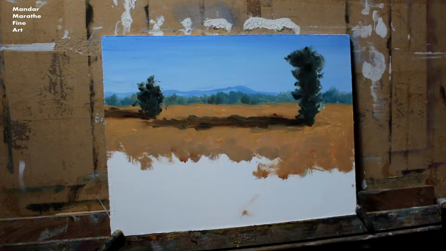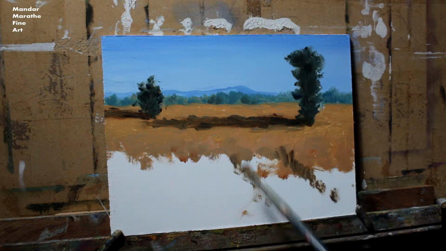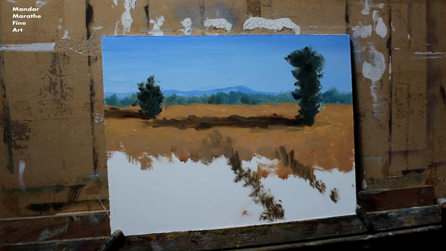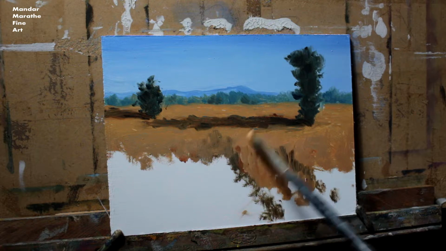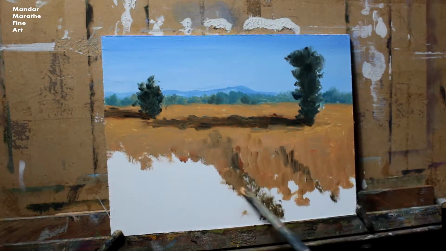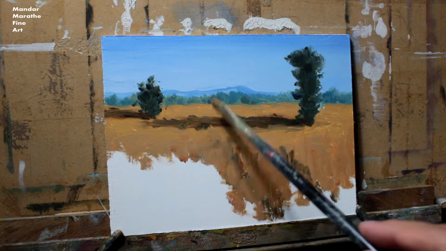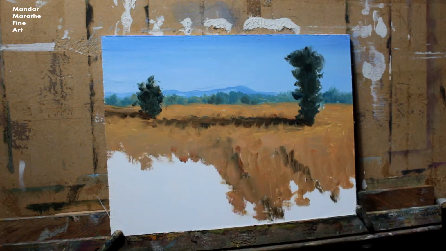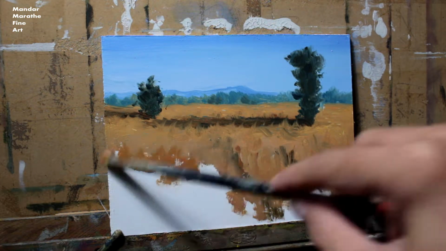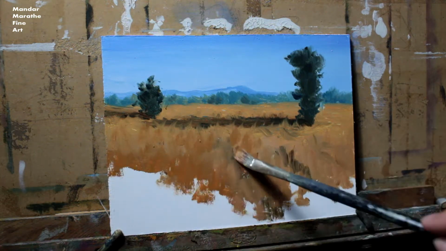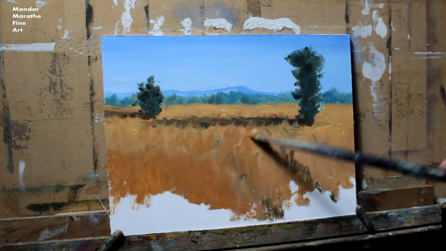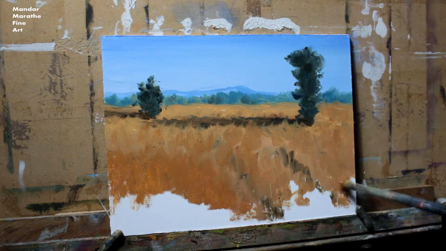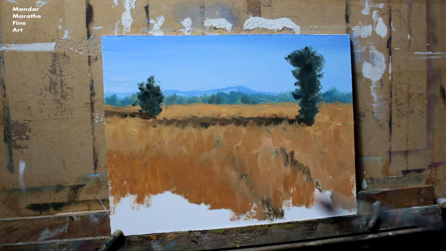And I'm also trying to adjust the shadows which are supposed to be dark near the source, and they get lighter and lighter as they go away from the source, which is the tree. And I'm also indicating some grass or the remainings of the paddy which are present on the ground, and then I'm filling in the remaining foreground with some variation in color.